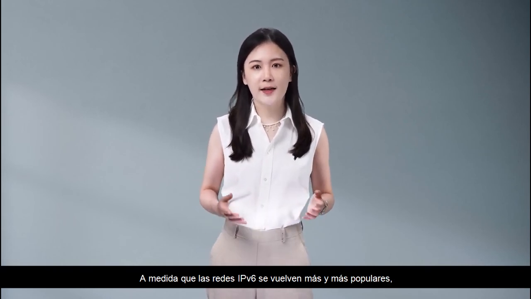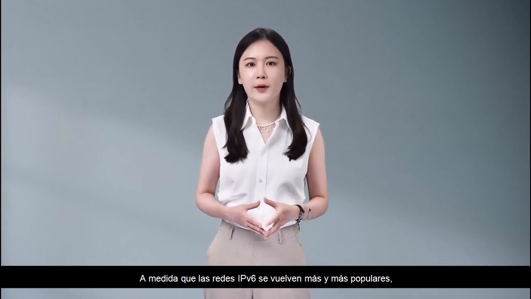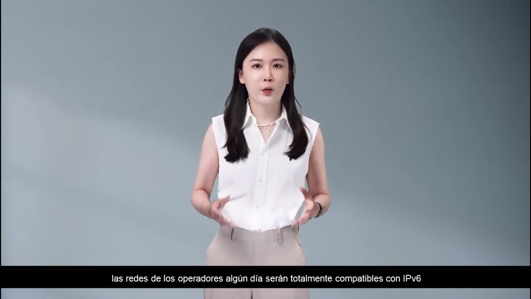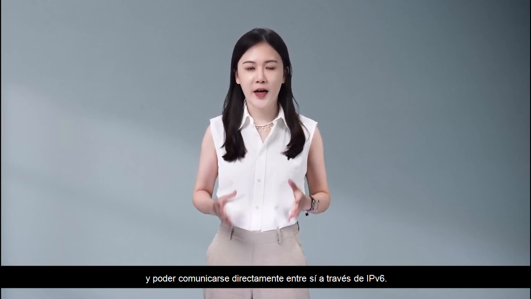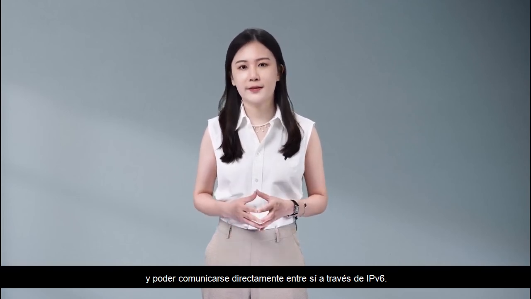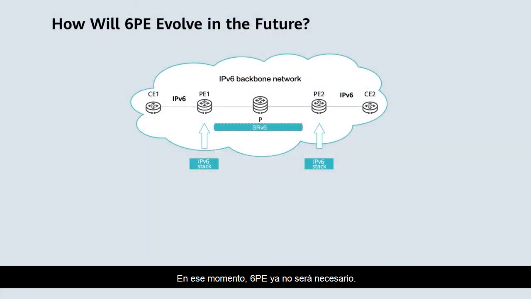As IPv6 networks become more and more popular, carrier networks will one day fully support IPv6 and be able to directly communicate with each other through IPv6. At that time, 6PE will no longer be required. The ideal situation is that PEs only need to support the IPv6 stack.